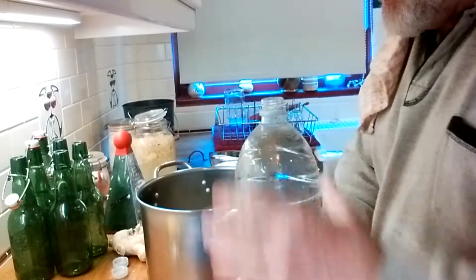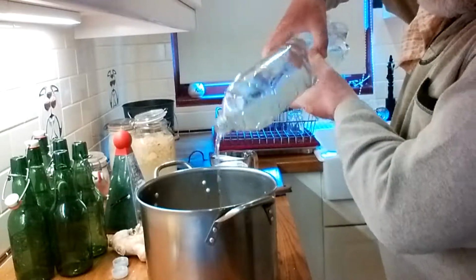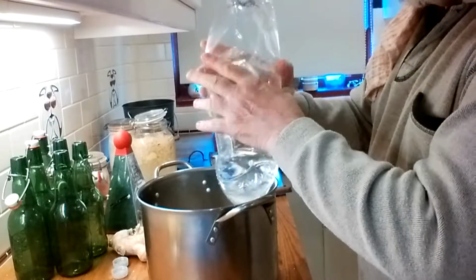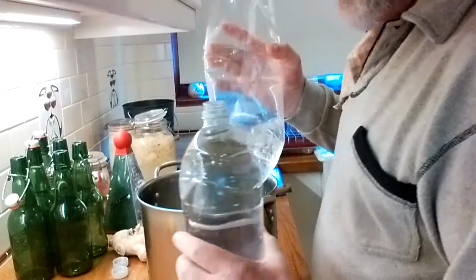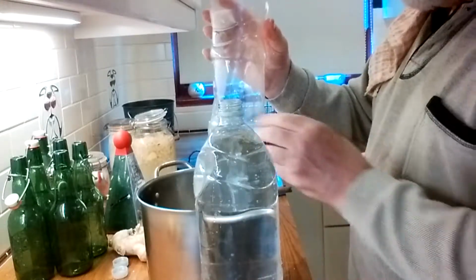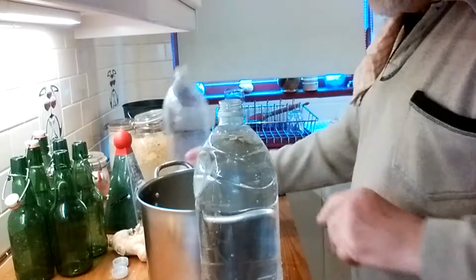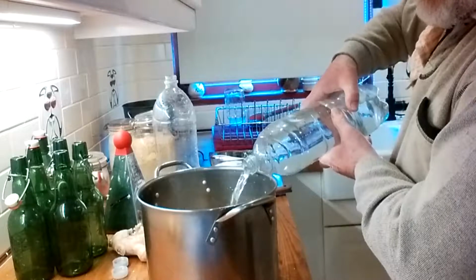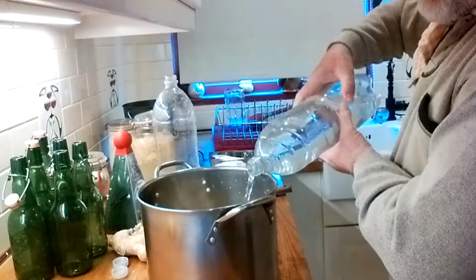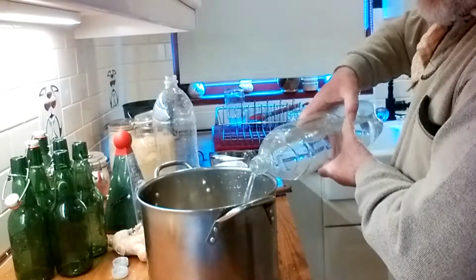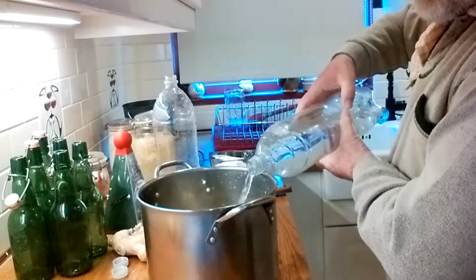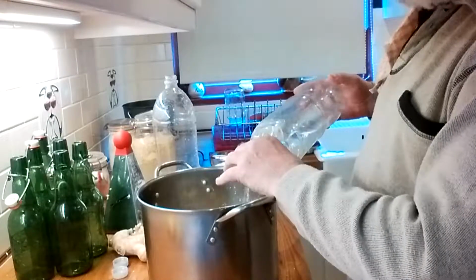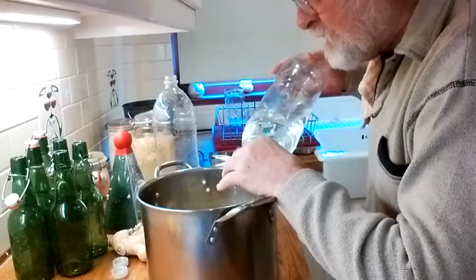So there's my first 2 litres of water, and I'm going to brew my ginger beer in these bottles. 2 litres, a second 2 litres, lovely. And actually the smell is delicious. It's a kind of limey, lemony kind of smell.